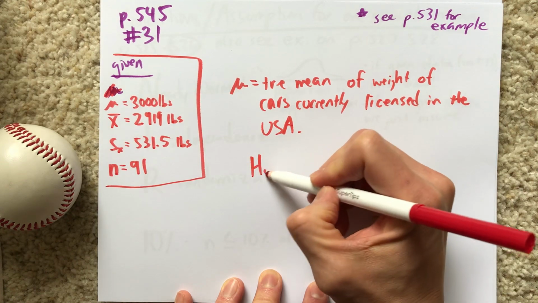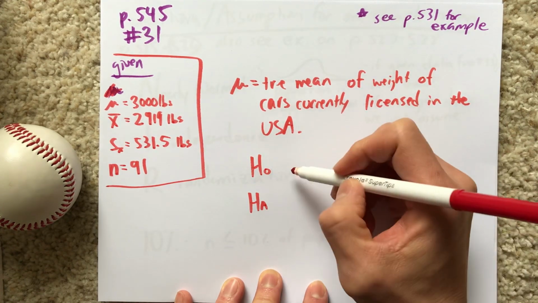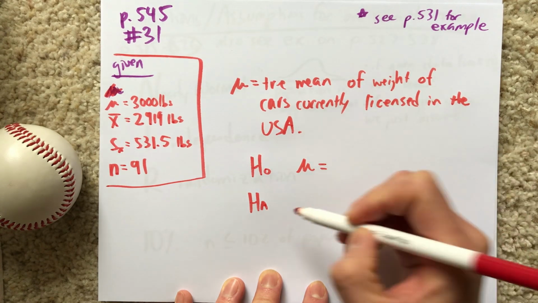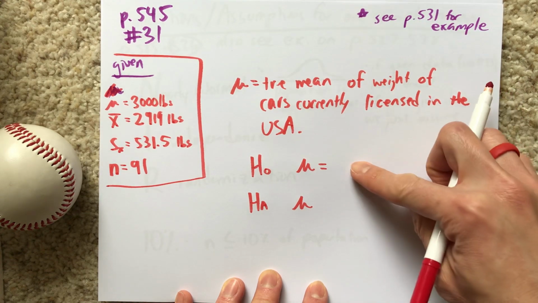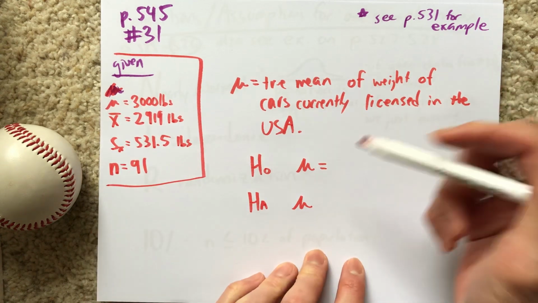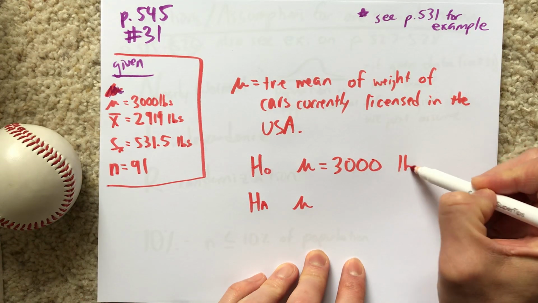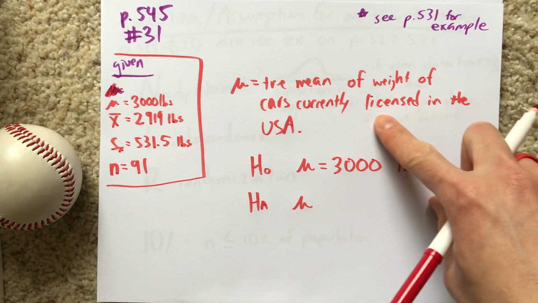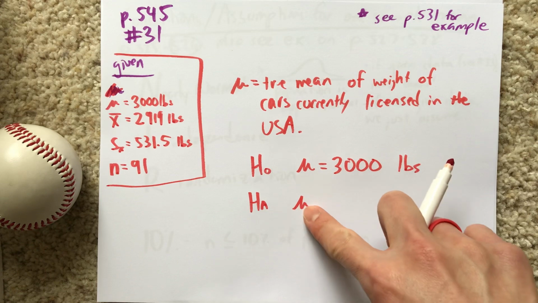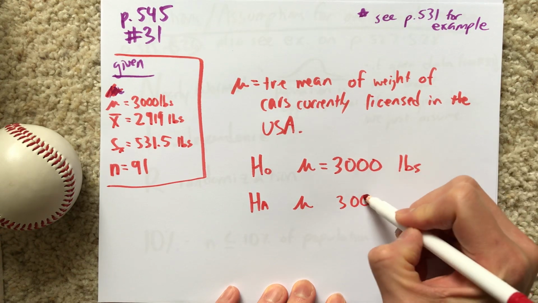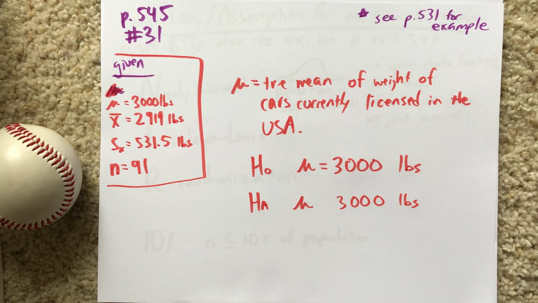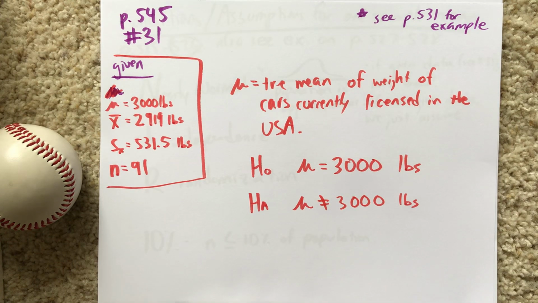And now let's write our null and our alternative hypotheses. So our null is that mu is going to equal something, and our alternative is mu something else. Remember, this number is not our sample mean. You already wrote it right here. Our mu is what we are assuming to be true. We assume that the true mean weight of cars currently licensed in the USA is 3,000 pounds. What we're trying to see is if it's less than, greater than, or not equal to. Now read the last sentence in your given information. Is this strong evidence that the mean weight of all cars is not 3,000 pounds? So what is it? You guessed it, not equal to. All right, so that's step 1.